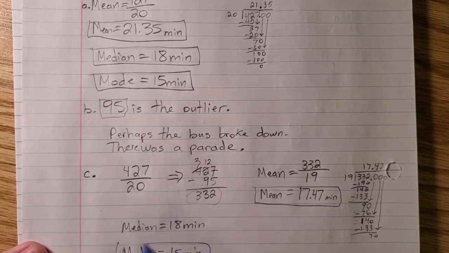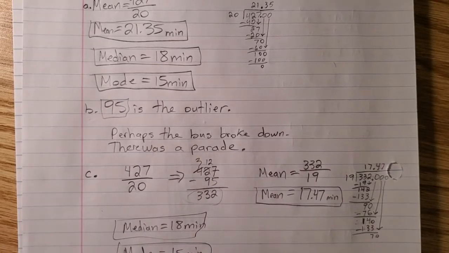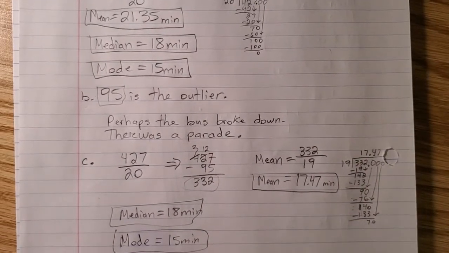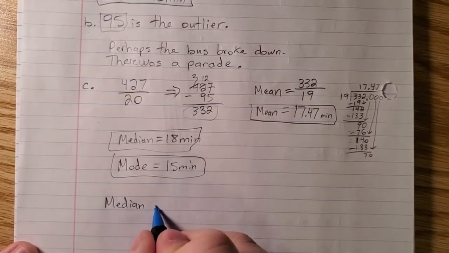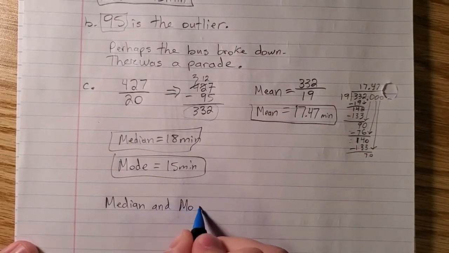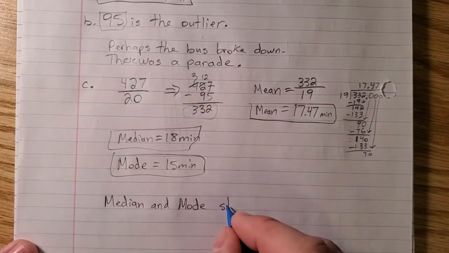So in this case, it asks, how is it affected? Well, again, the median and mode stay the same.